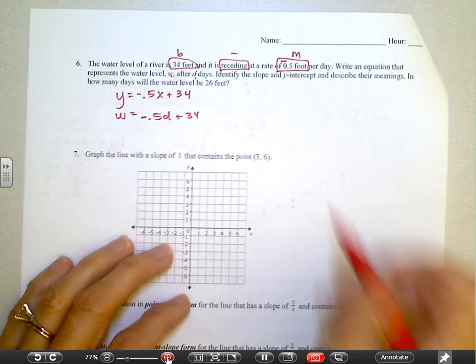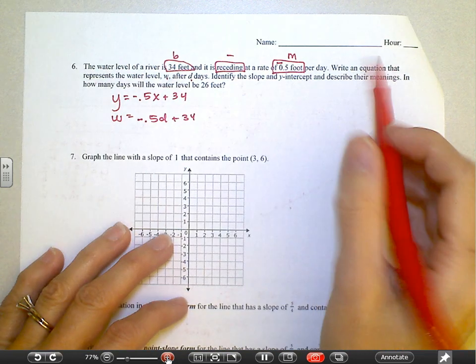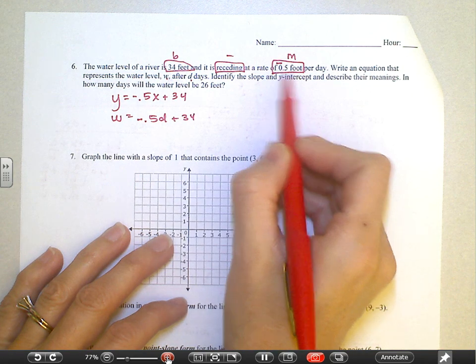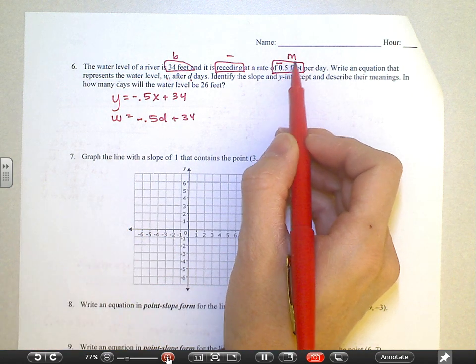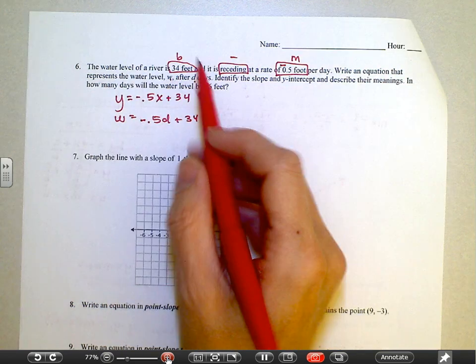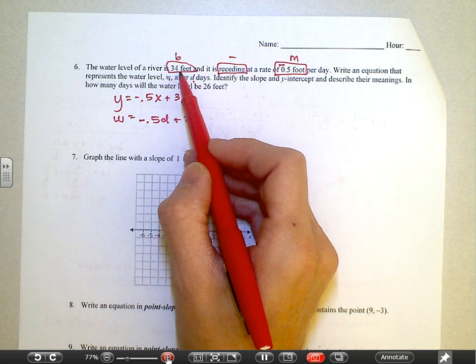So identify slope and the y-intercept, describe their meanings. Well, the slope, like we said, is negative 0.5 feet. That is what the water level is receding every day. Y-intercept is 34 feet. That's where it started.